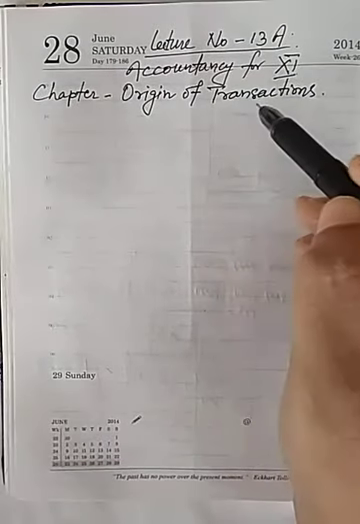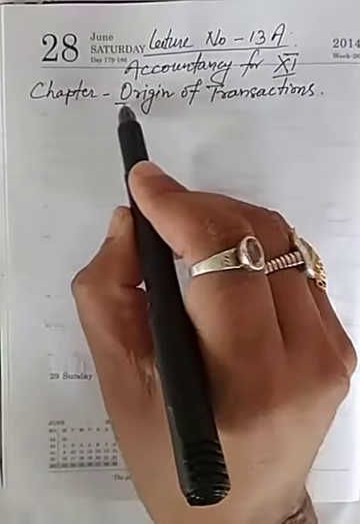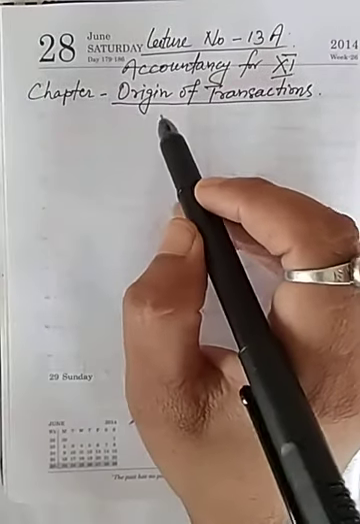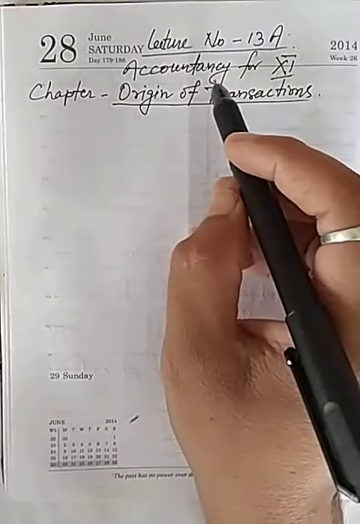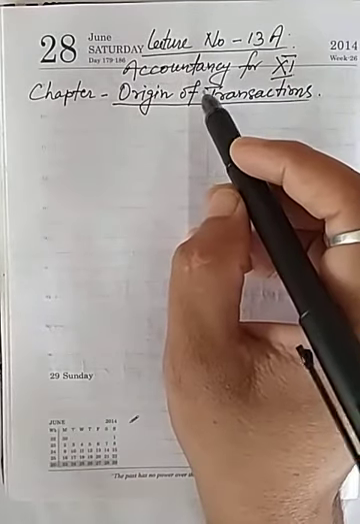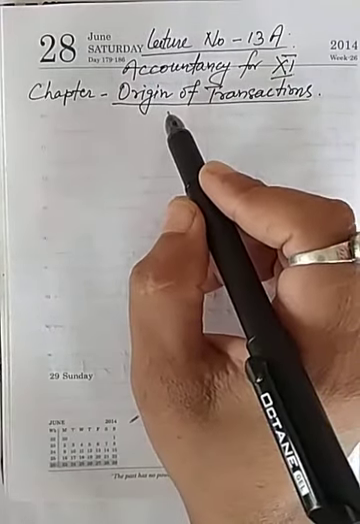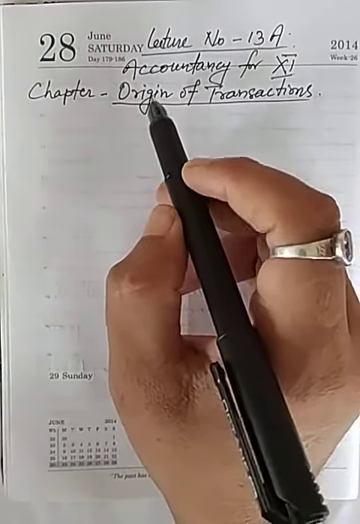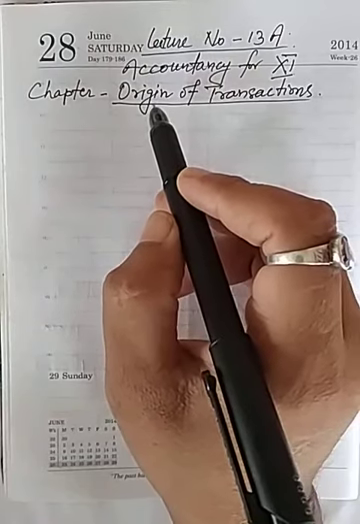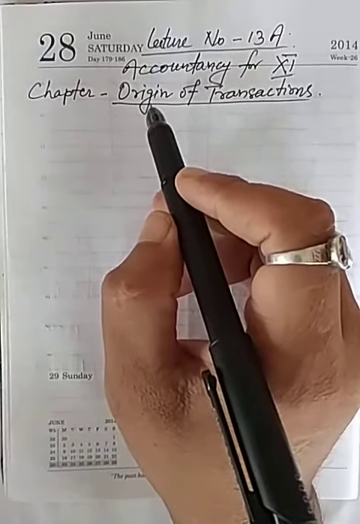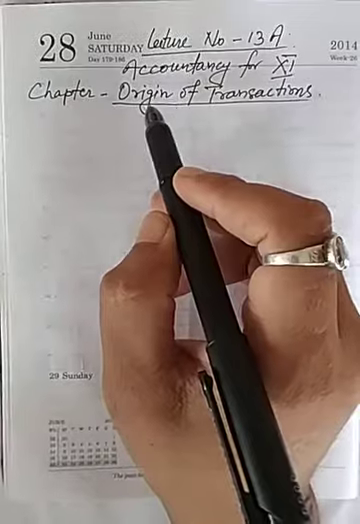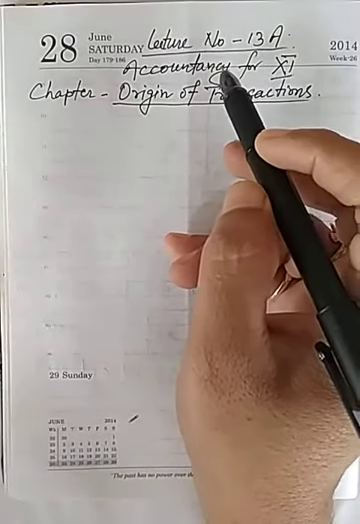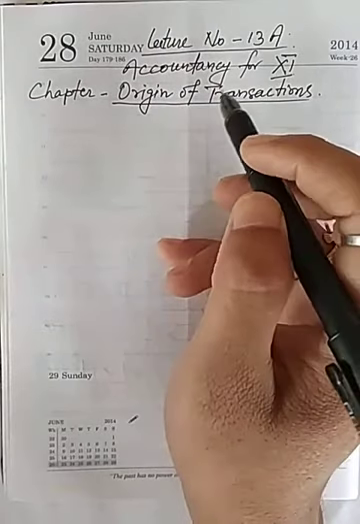Under this chapter, we will study about source documents of accountancy, voucher, meaning of voucher, types of voucher, and preparation of voucher.